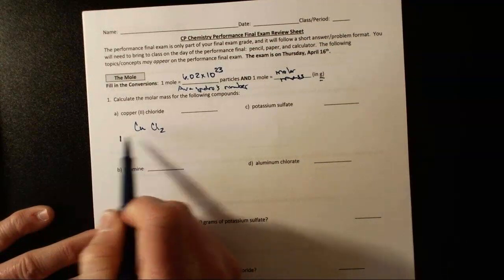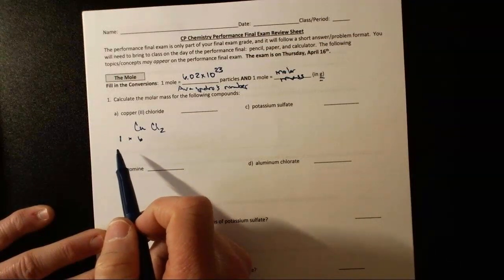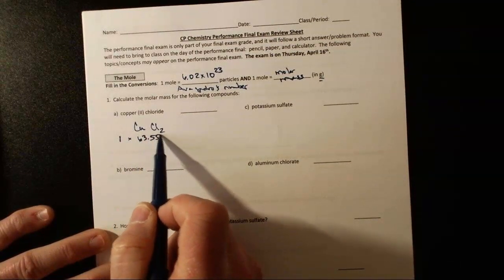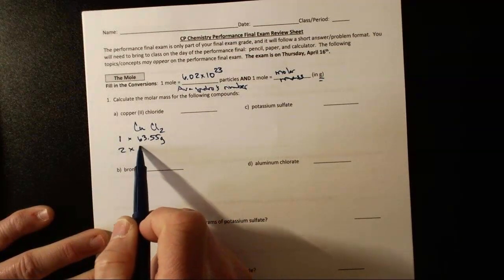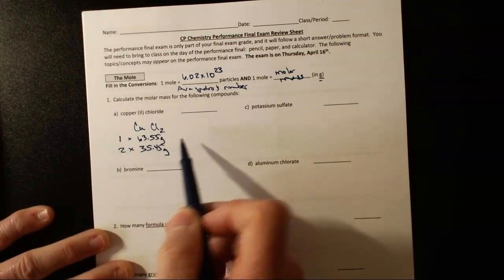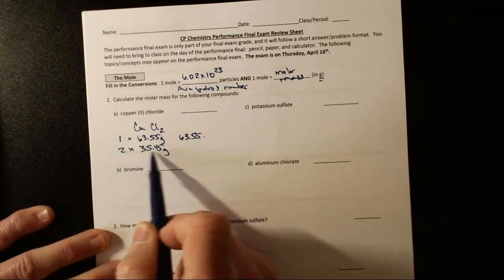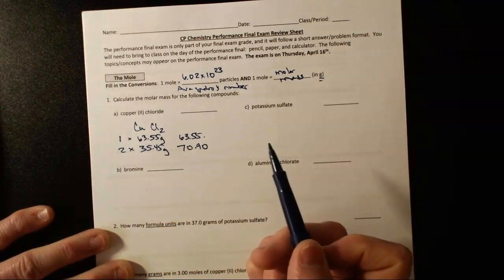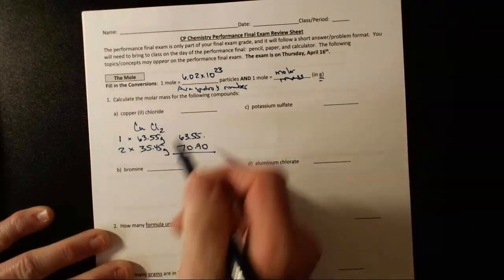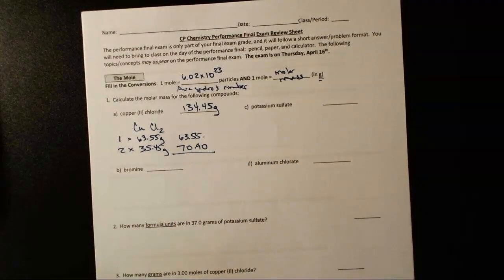Well, we have 1 copper, and that 1 copper is 63.55 grams. And then we have 2 chlorines, and each chlorine is 35.45 grams. Well, 1 times 63.55 is 63.55, and 2 times 35.45 is 70.90. Well, when we add those up, we get 134.45 grams as our molar mass for copper 2 chloride.